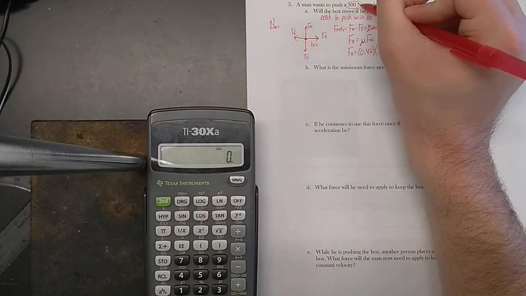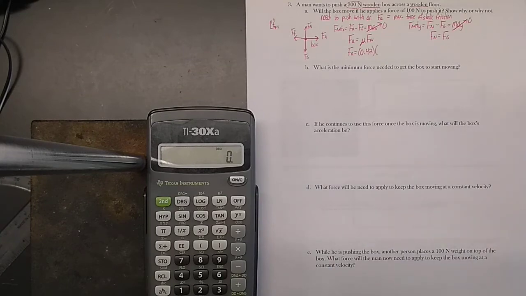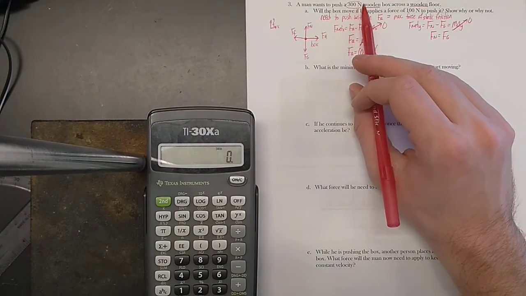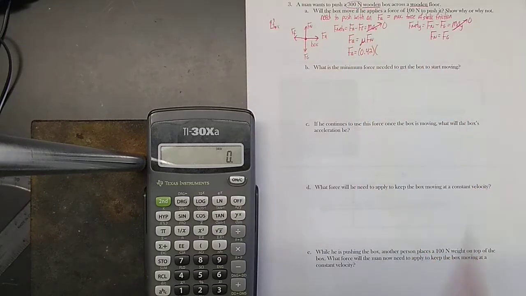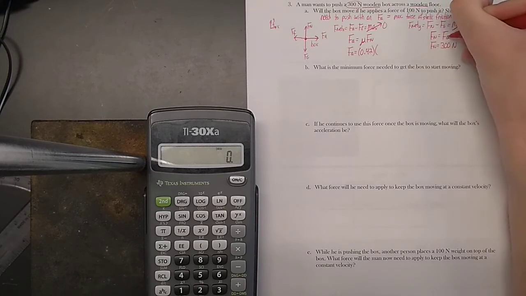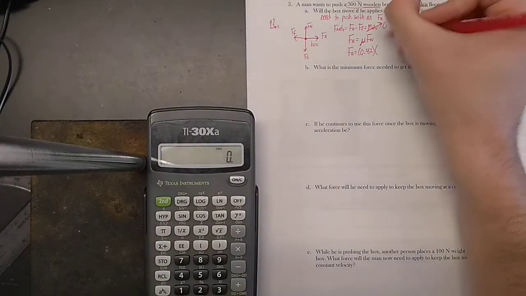The man wants to push a 300 Newton wooden box. What does that 300 Newtons mean? That's not the mass. Mass is measured in kilograms. That's the weight of the box. That's the force of gravity on the box. So guess what? I just found out that the normal force is equal to 300 Newtons because the force of gravity is 300 Newtons.